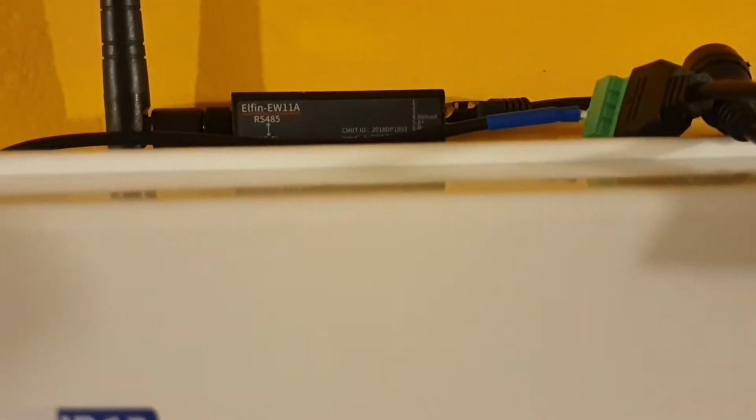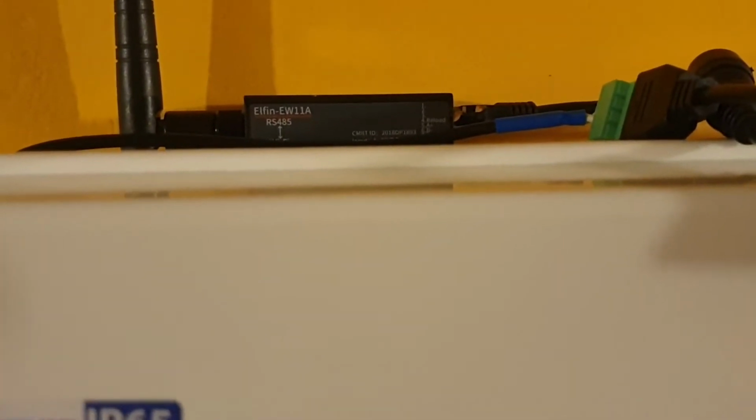You can put 5 to 36 volts on it. And for that, you can, for example, use your inverter, because some inverters can deliver such voltage as an option. So in that case, you don't need that additional power supply.